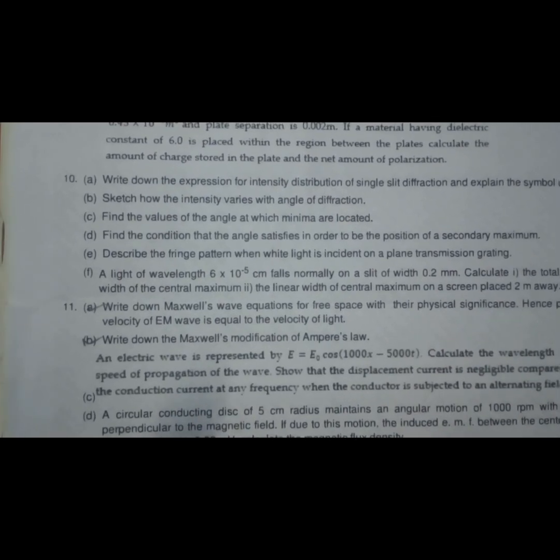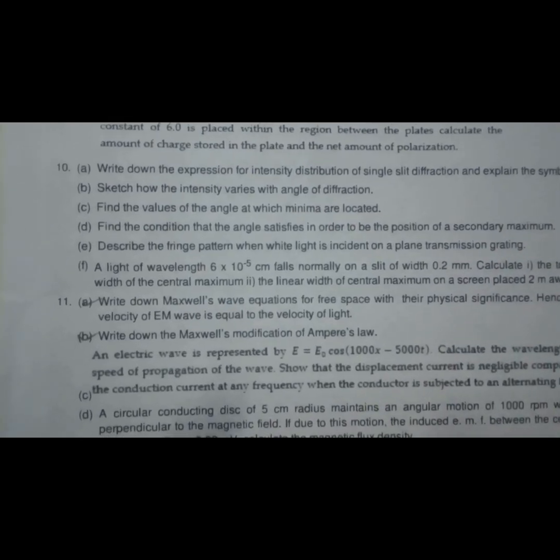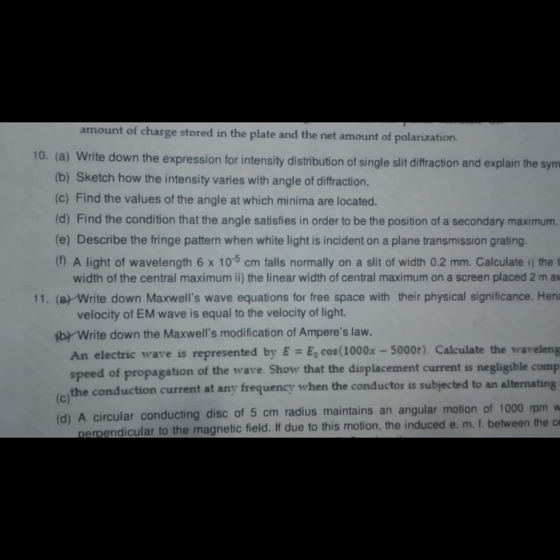10e. Describe the fringe pattern when white light is incident on a plane transmission grating. 10f. A light of wavelength 6 into 10 to the power minus 5 centimeter falls normally on a slit of width 0.2 millimeter. Calculate the total angular width of the central maximum and the linear width of central maximum on a screen placed 2 meter away.